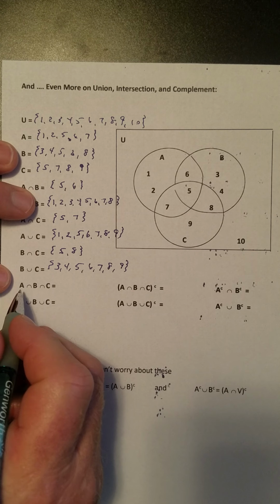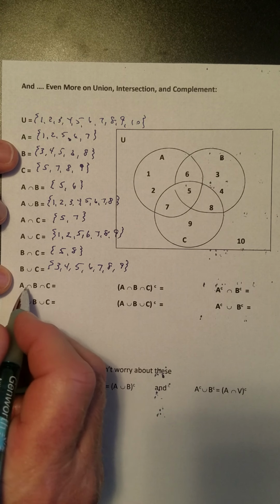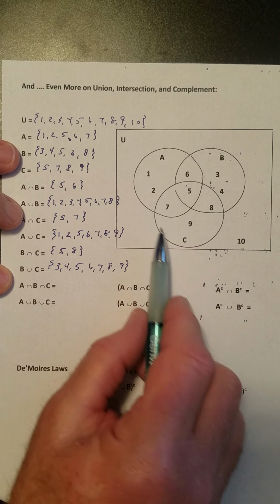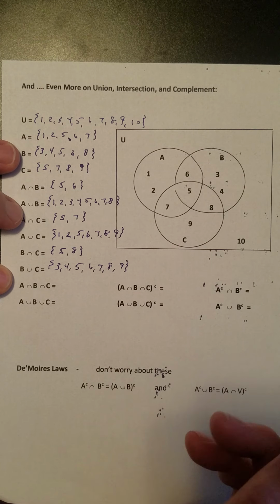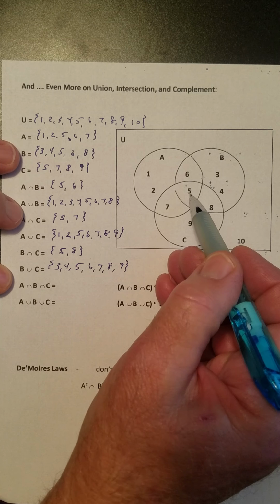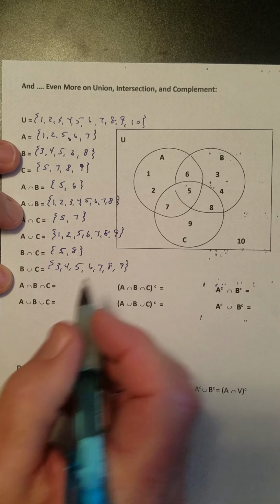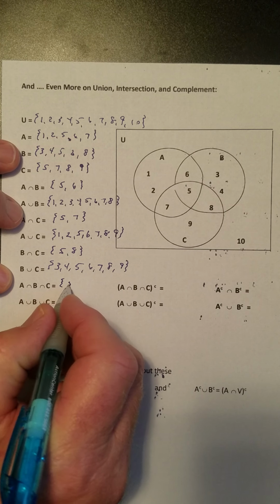Okay. What if we had the intersection of all 3 of them? So it's got to be in this circle, it's got to be in that circle, and it's got to be in that circle. So there's only one thing that works, and that's the 5 right in the middle. 5's in A, 5's in B, 5's in C. So the intersection is just one element.